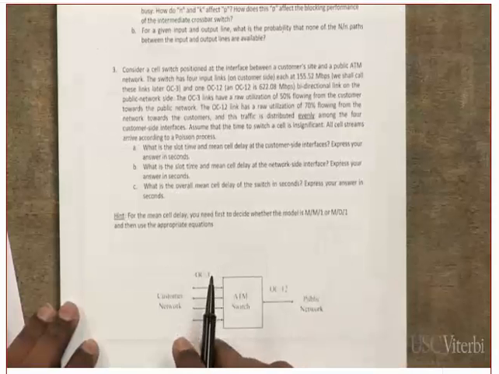And since you are the customer, you get the OC3 bandwidth, which is 155.52. And this turns out to be 2.73 microseconds. So this is your service time, so to speak.